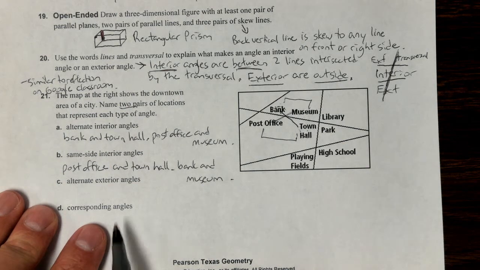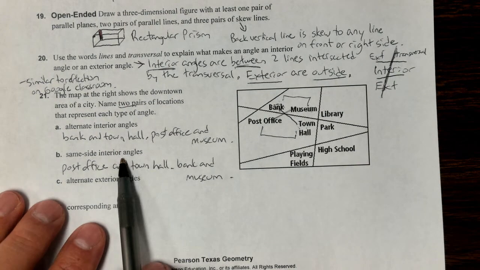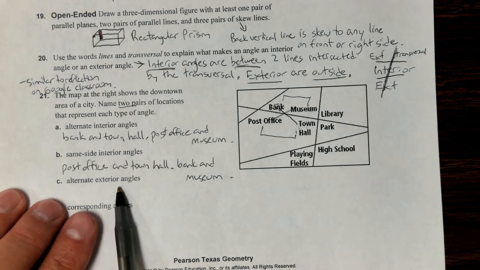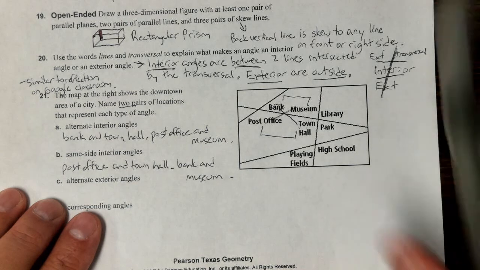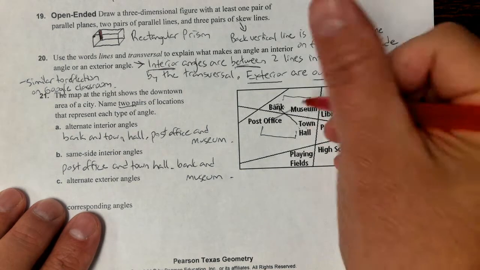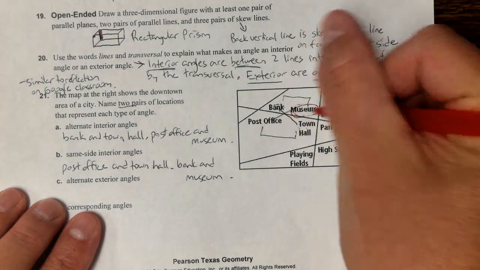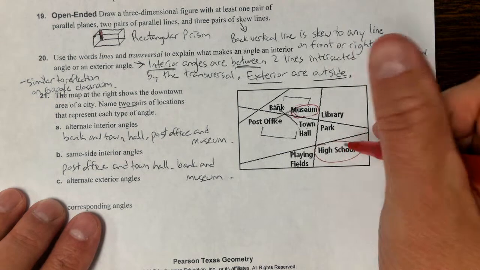So now we've talked about alternate interior and same side interior. Now we have alternate exterior. And so those are going to be the ones that are on opposite sides that are the furthest away. Like, I'm going to put this in red. Museum and high school.